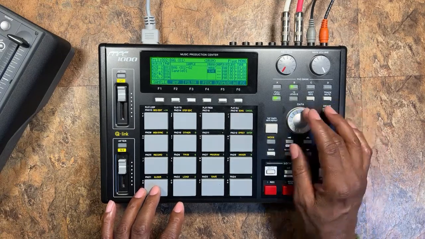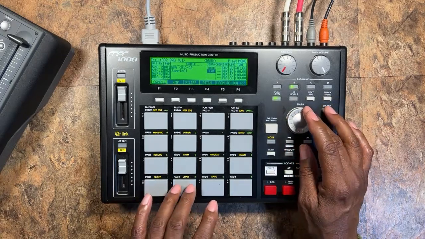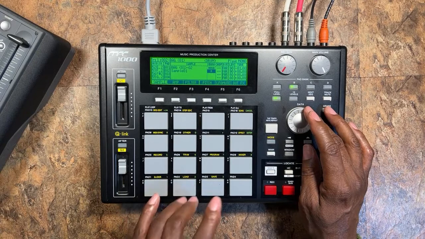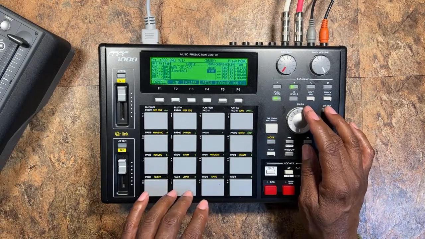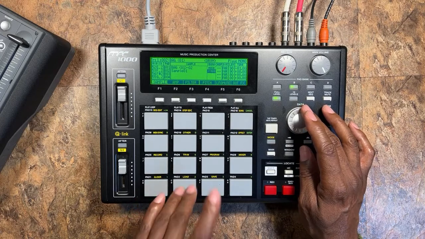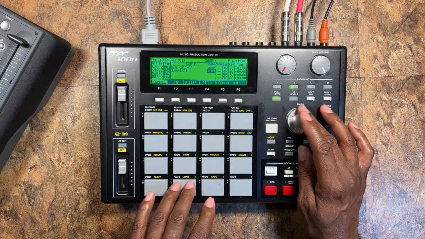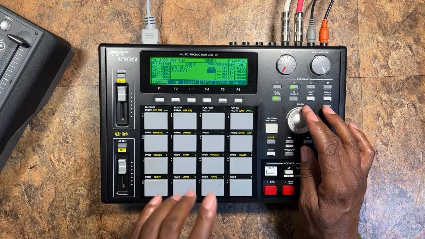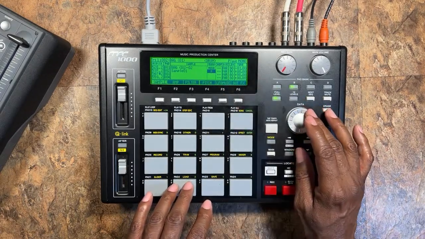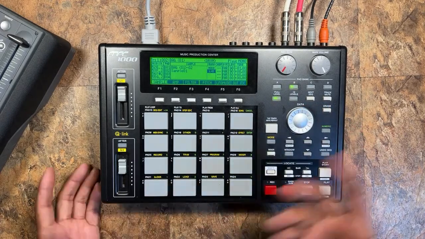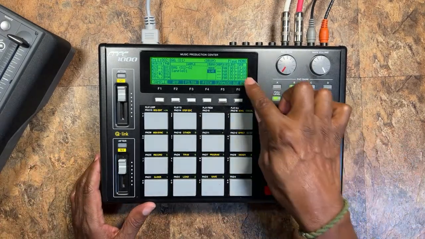I don't know why when I put this on mono on right, it sounds like that. I put it on stereo, it sounds like that. When I put it on left, it sounds like that. But now I'm gonna put it on left and right, which is this. I get this. That's good enough for me.